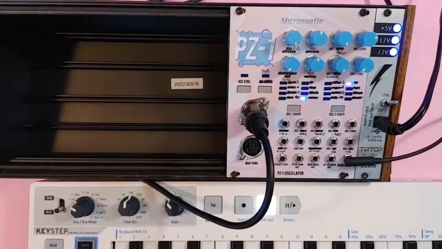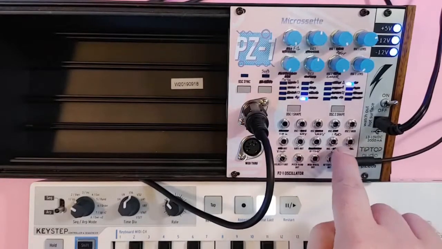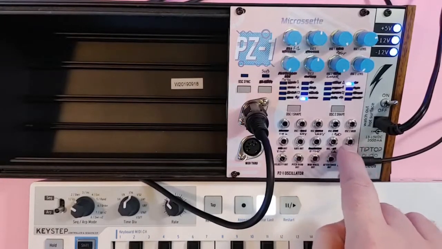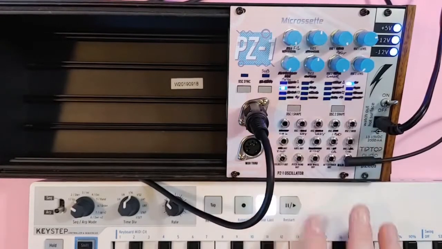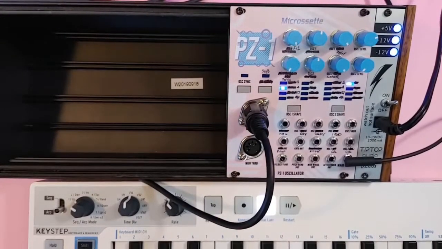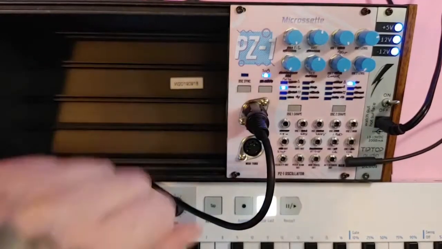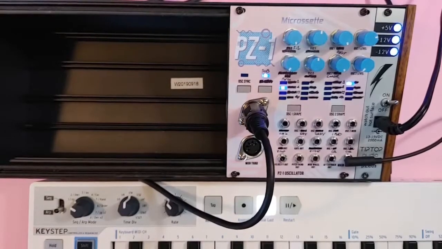The oscillator color also has its own CV inputs, so that can be modulated with control voltage inputs as well. The first oscillator also has a sub-octave, which can be turned on and off just by pressing this button.